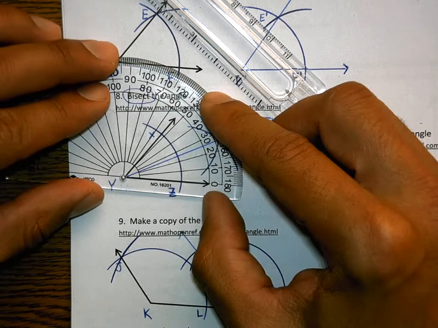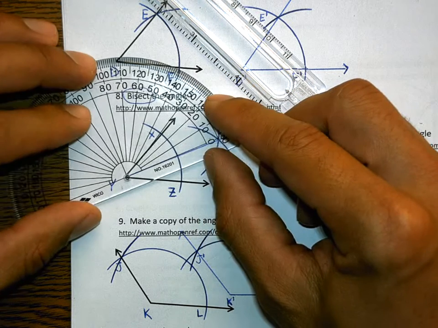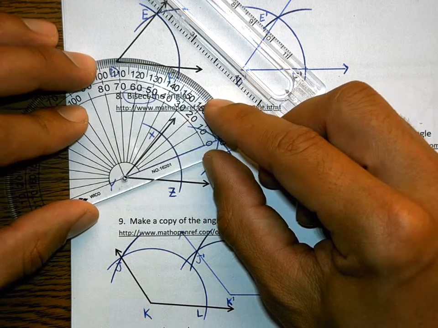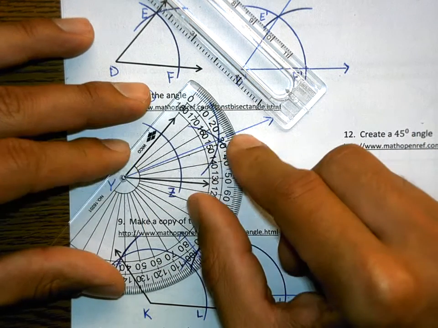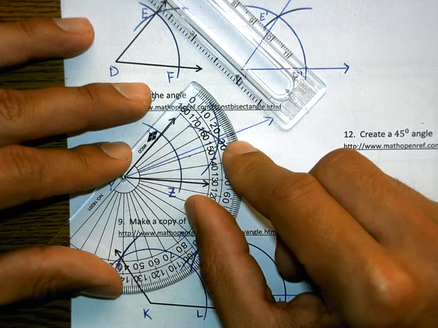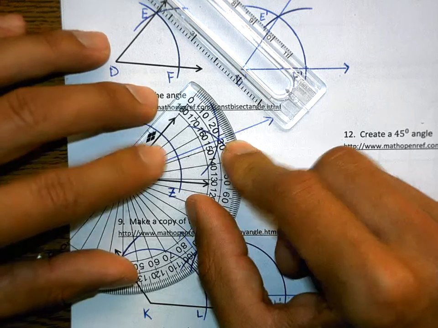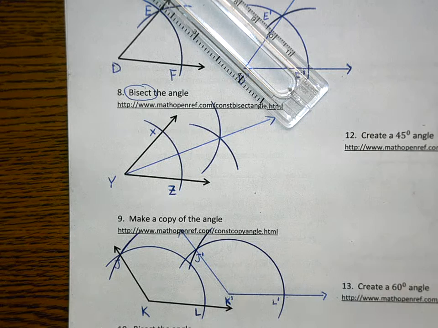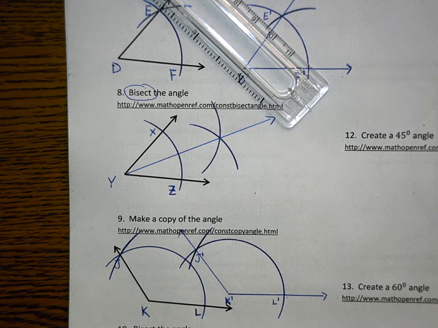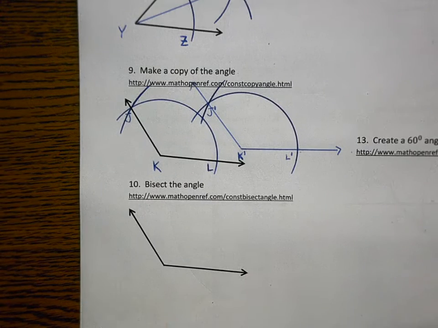To verify it, 26 degrees. Let me measure this way, it'll be easier for me. Oh, 27 degrees. I was close. I was 1 degree off. How come I'm off? Because I probably had my holder or my bullseye in the wrong spot. But that's definitely close enough if I'm within a degree. You should be able to bisect this angle as well.